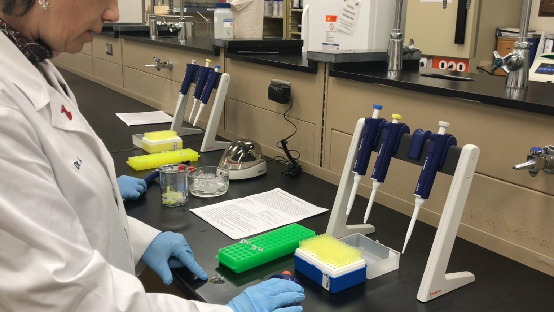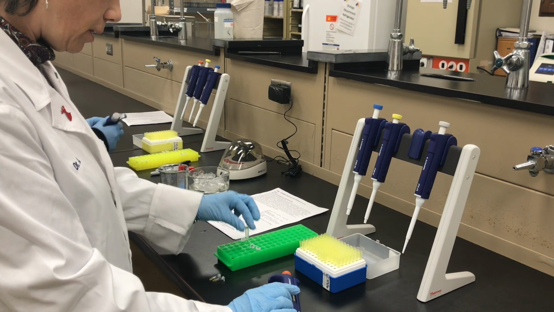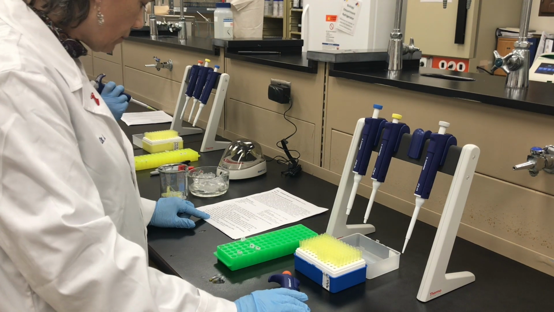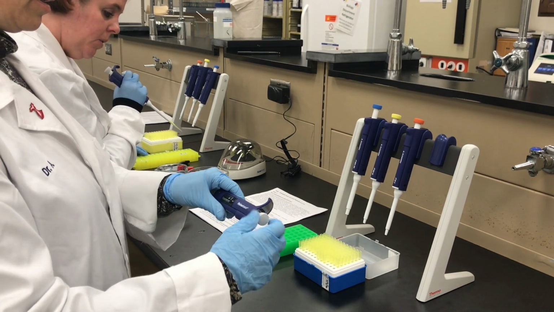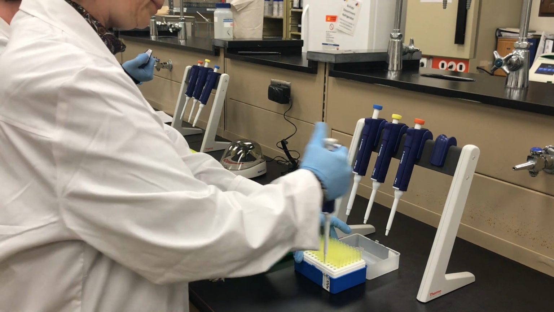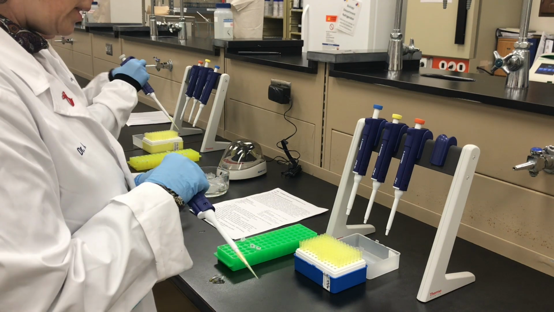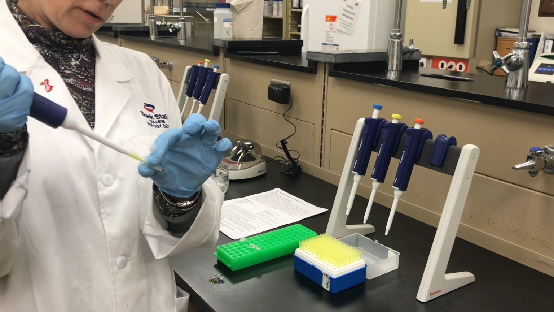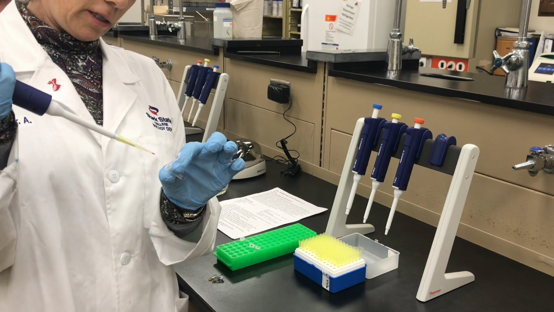So tube 1 is an A, B, C, or D. I'm going to give it the D. And how much? 2.5 microliters. We've got to go down to the gray top, down to 2.5. So, triangle, I'm doing D. If you could see this tiny little volume, that's all it is in the pipette tip.